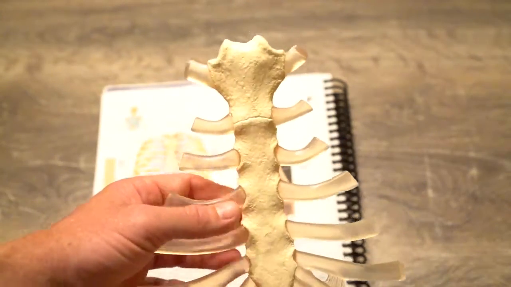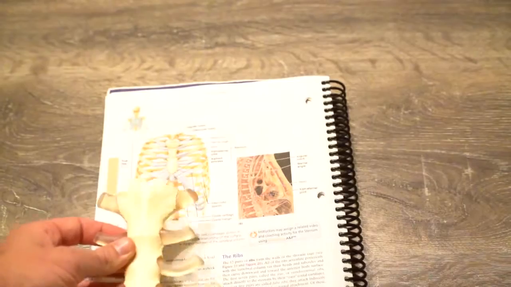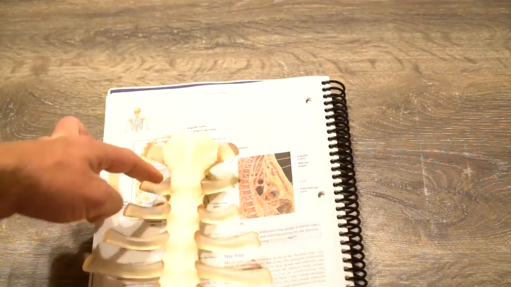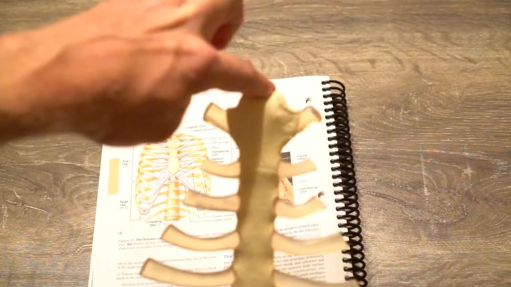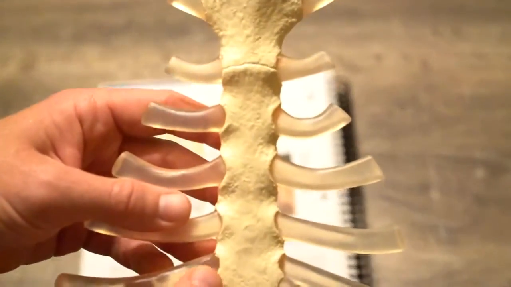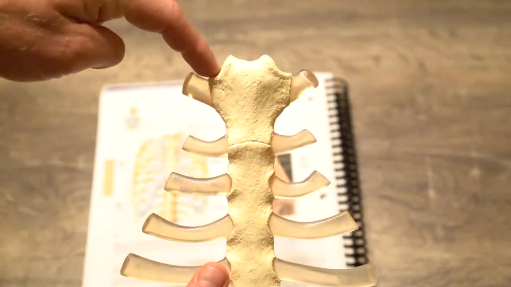Then you have a few notches you need to know, and that's all the way back here up at the manubrium. Now remember, this is like this in the person. So you have a notch right in the center, and then you have two notches on the side.